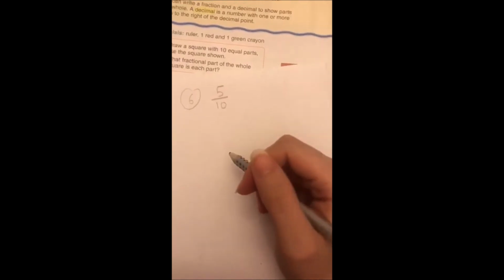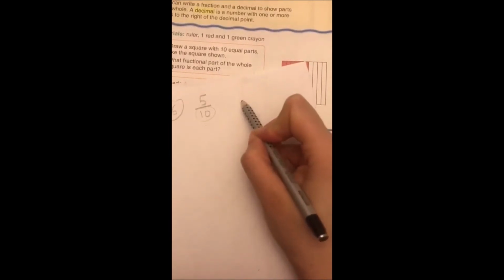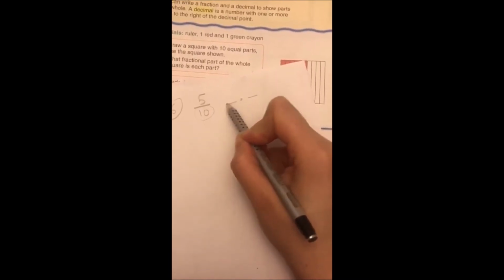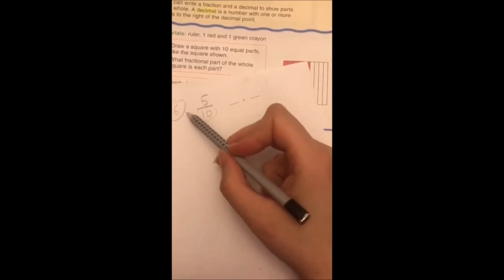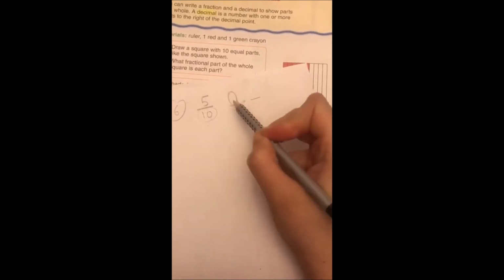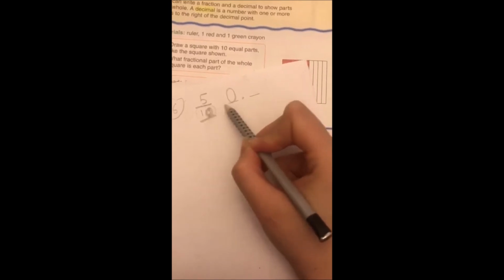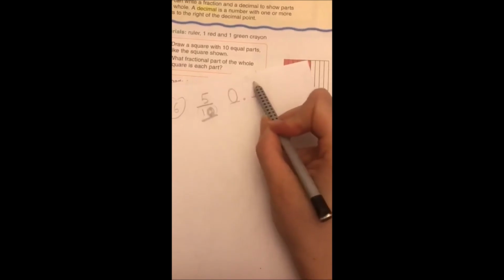5/10. How will I make it a decimal? Number one, if we have 10 in our denominator, you should know that you will have one number after the point, and a number before the point. Usually here we have nothing on this side, so we have 5/10. It means I will write a 0 here, and because 10 has only one zero, after the point it's going to be only one number, which is this number here, 5.